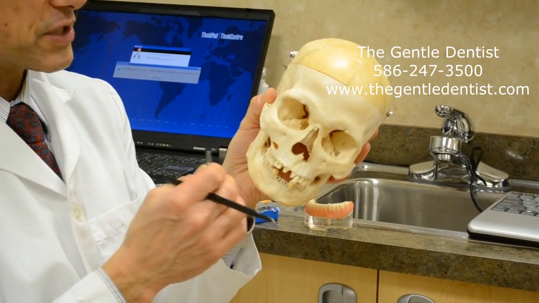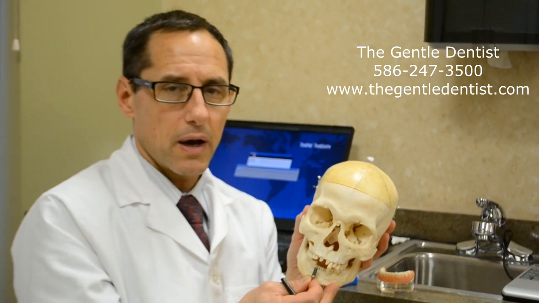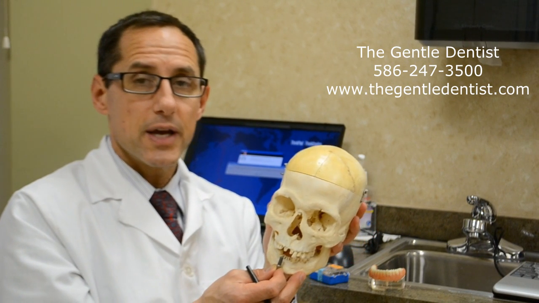So anyway, these are just a couple of things I wanted to show about the sinuses, the way they relate with your teeth, and the way they relate with having possible implant surgery.